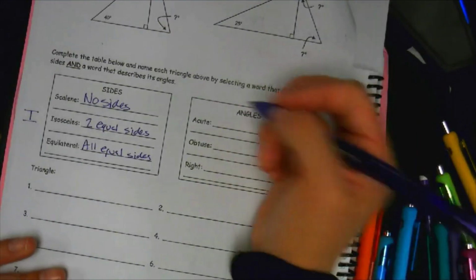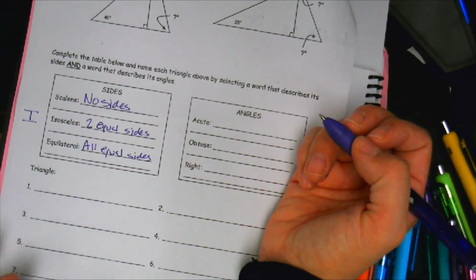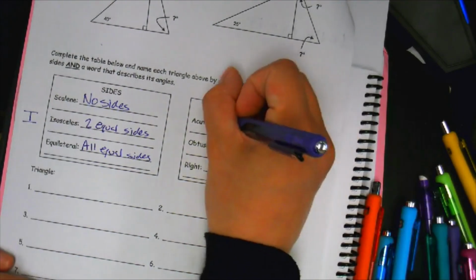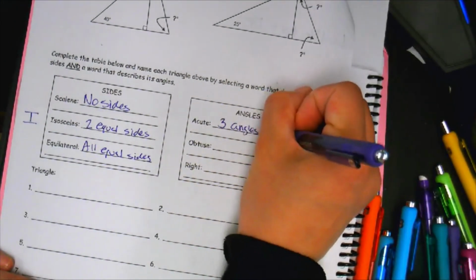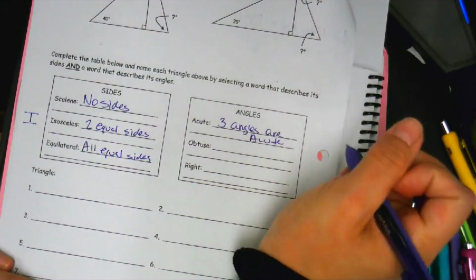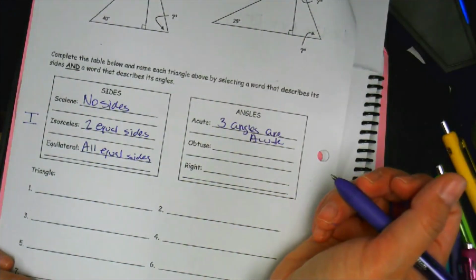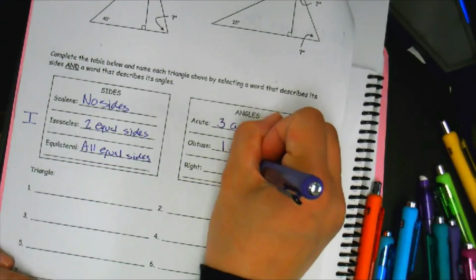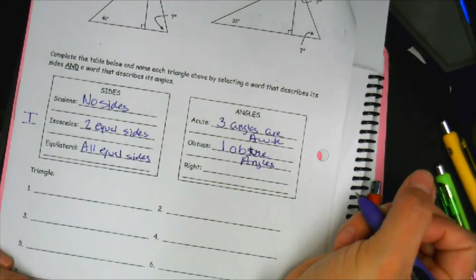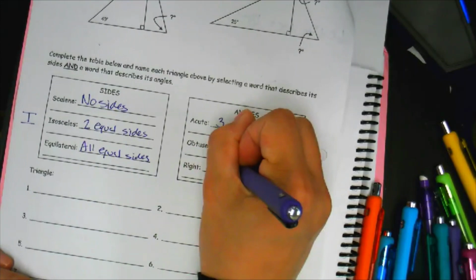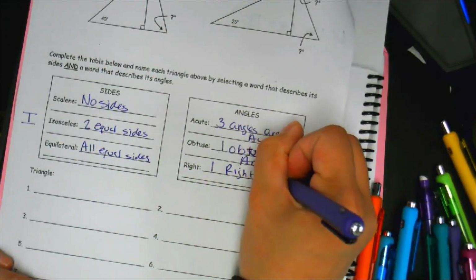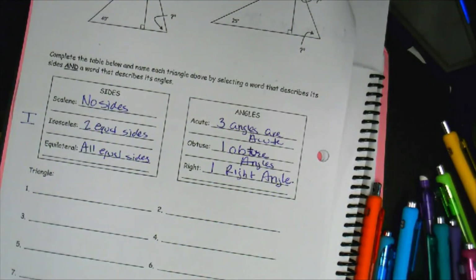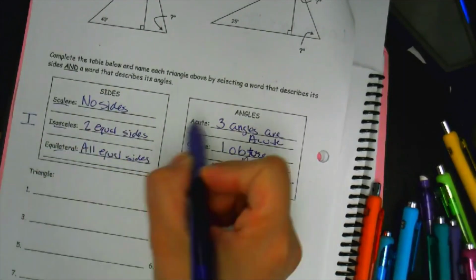Okay, acute in a triangle. How many angles have to be acute to make it an acute triangle? 1, 2, or 3? 3. All three angles are acute. Not 1, not 2, all of them. What about obtuse? How many angles have to be obtuse? 1 obtuse angle. You all remember this, right? What about a right triangle? How many right angles? 1. Okay, we're good? These are vocabulary words you have to know as a 7th grader.